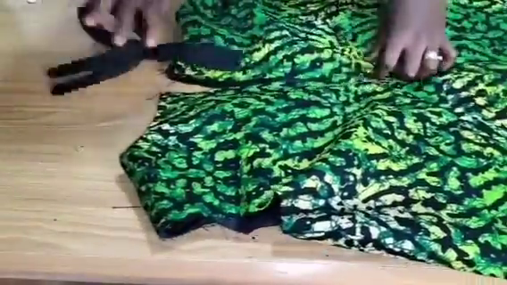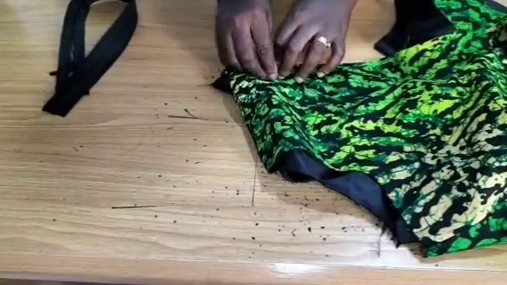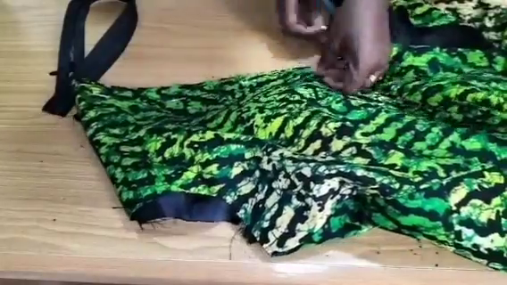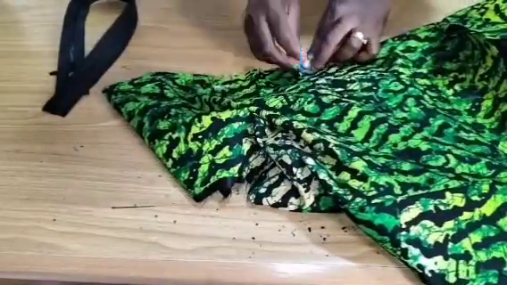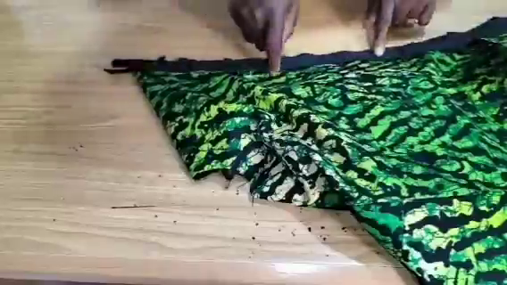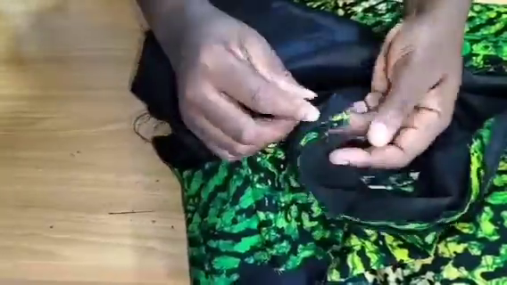So I'm going to attach my zip accordingly. So I'm going to sew my zip right now on the fabric first. So I'm going to mark 1 inch on this side of the fabric first. I'll mark 1 inch, 1 inch, 1 inch like that and sew my zip on the fabric. Then I'm going to turn it with my lining. So you can see how I flip my lining.